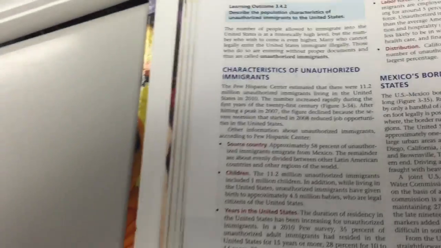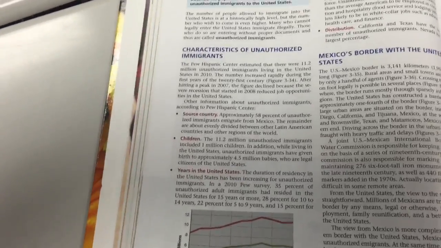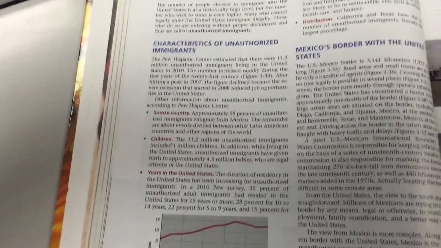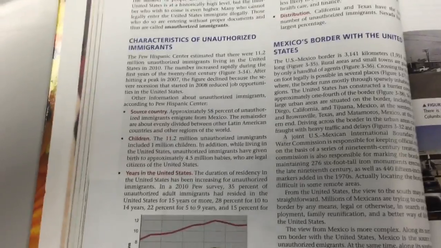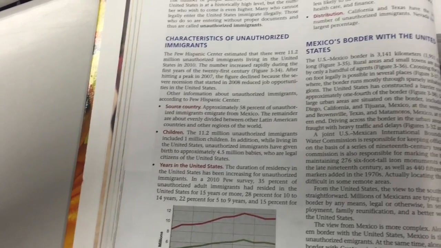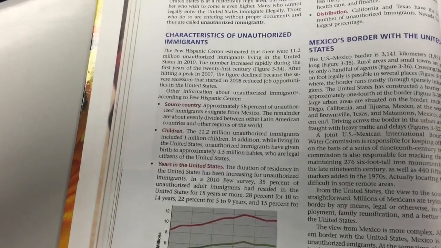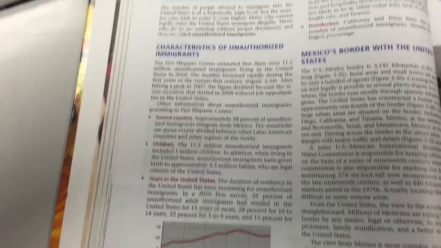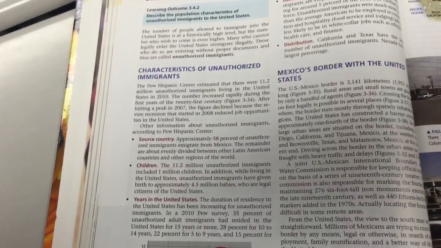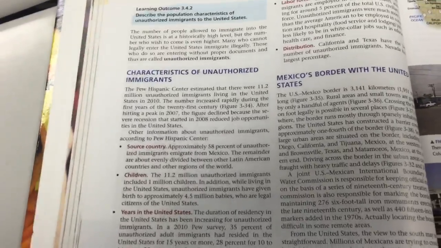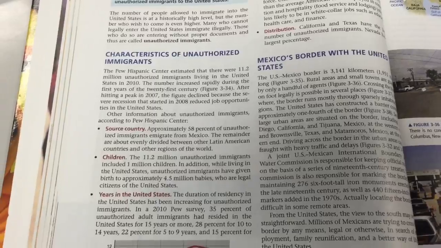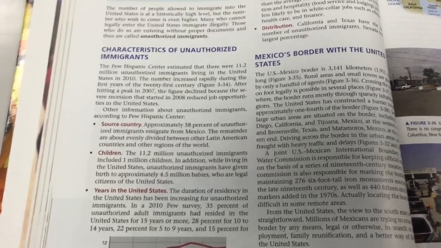When we look at characteristics of unauthorized immigrants in the United States, the source country is almost always, not almost always, but very, very often going to be from Latin America, but more specifically Mexico. Children are relatively common. They represent about 1 million of the 11.2 million unauthorized immigrants, and then 4.5 million are born in the United States, making them citizens of the United States. And then the interesting thing here is the years in the United States has actually changed. In 2000, about 32% of unauthorized immigrants had been in the United States for less than 5 years. However, that number is pretty much flipped, and now only 15% of unauthorized immigrants have been in the United States for less than 5 years. So they're staying longer.